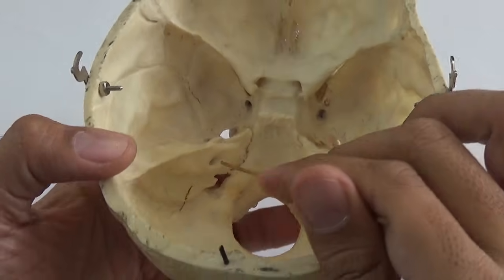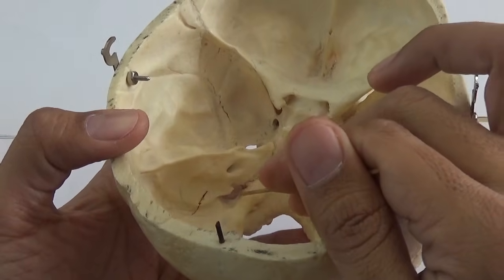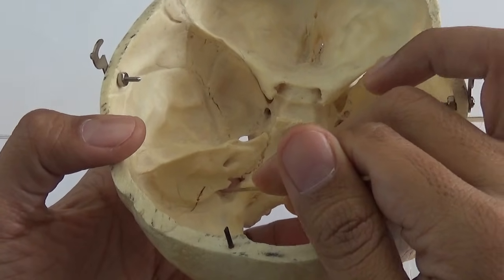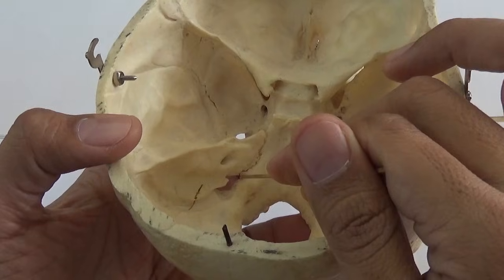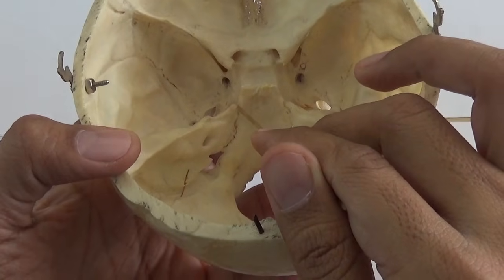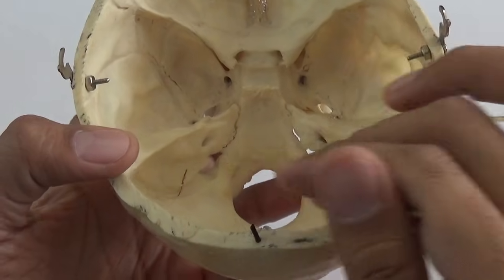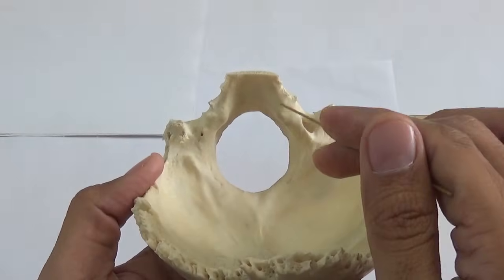Now this sinus will drain into this internal jugular vein, which is situated over here. This is the jugular foramen. So over here there commences internal jugular vein. So it is said that this inferior petrosal sinus is a first tributary of internal jugular vein. So this is regarding basi-occiput.